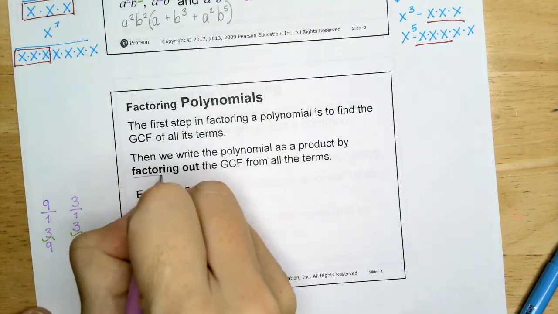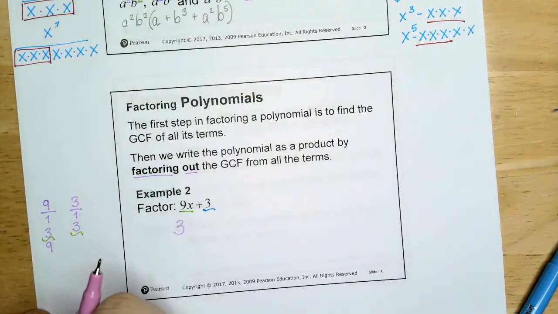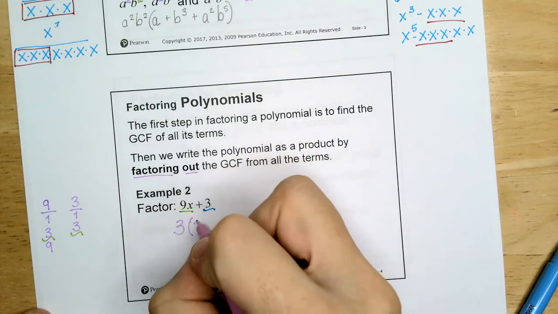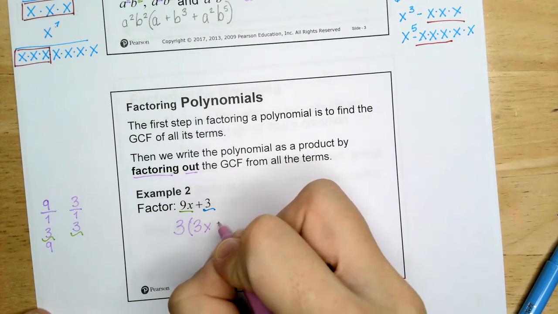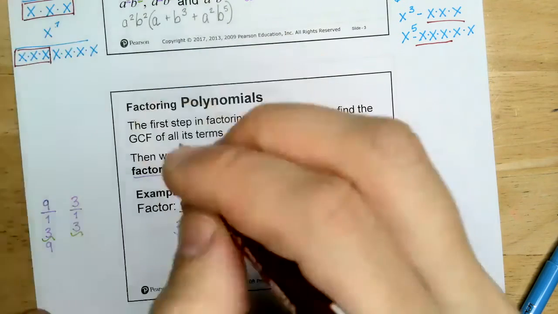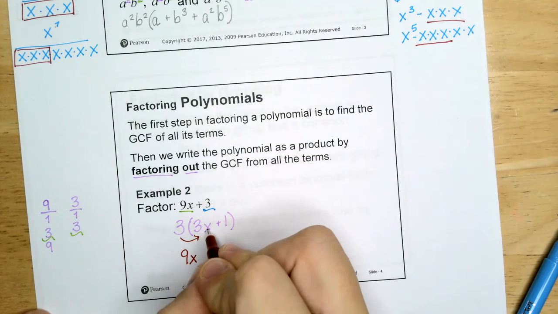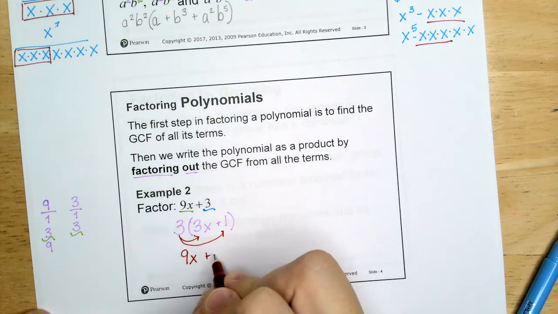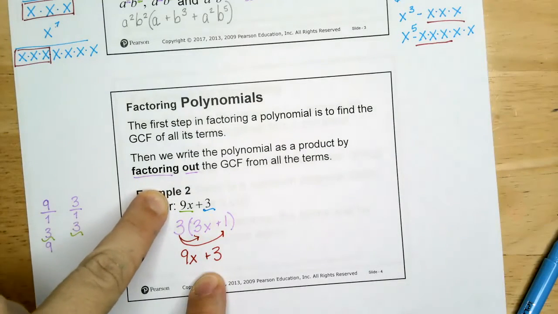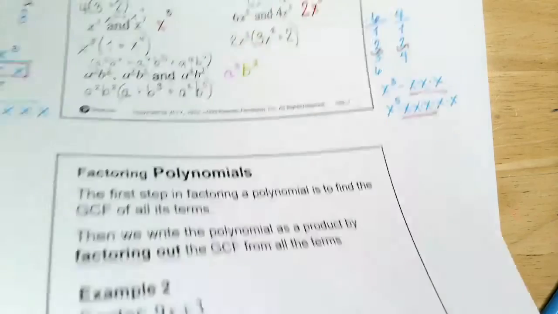Now it says factor out 3. Divide 3 from each one. Take 3 from 9x, take 3 from 3. Tell me what you get. 9x divided by 3 is 3x. 3 divided by 3 is 1. You're done. Okay, and if you go back and you say 3 times 3x is 9x, 3 times 1 is 3, you get your original polynomial. So you can check it. We factored out the greatest common factor and then we checked it.